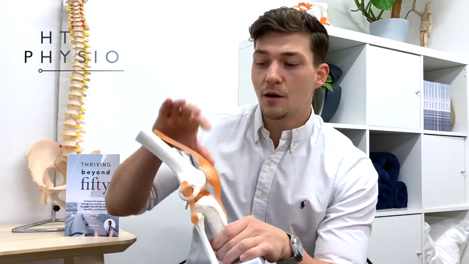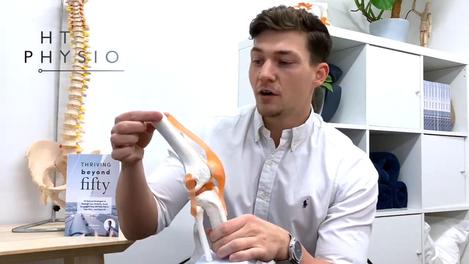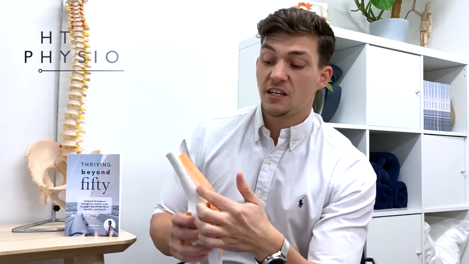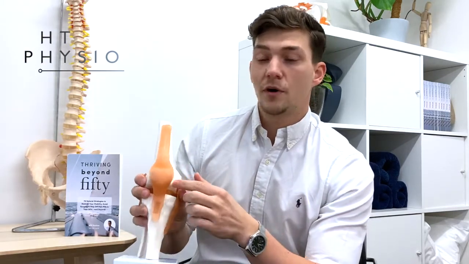So the first and by far the most common cause of kneecap pain in over 50s is something we call patellofemoral irritation. So patella means kneecap, femoral means the femur, which is your thigh bone, and irritation just means any issue that causes inflammation or irritation around this sort of general region.